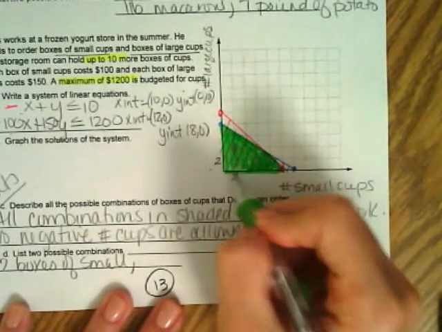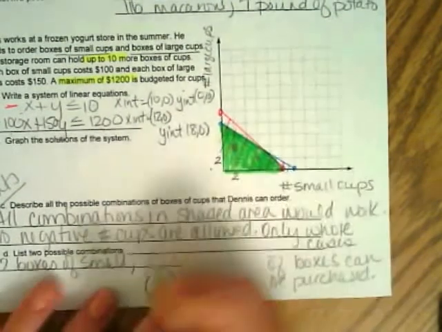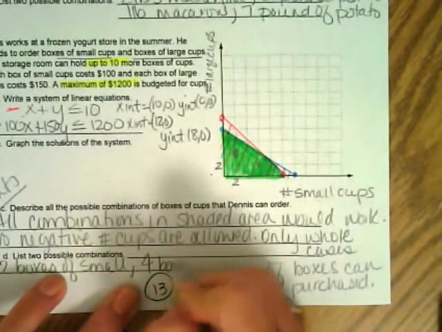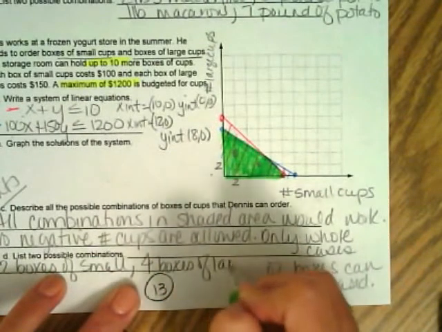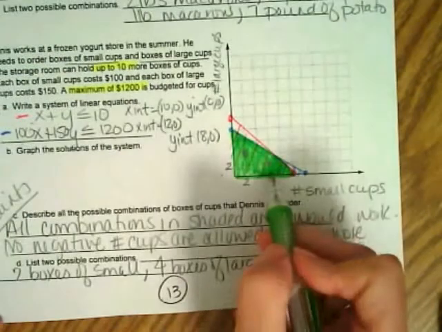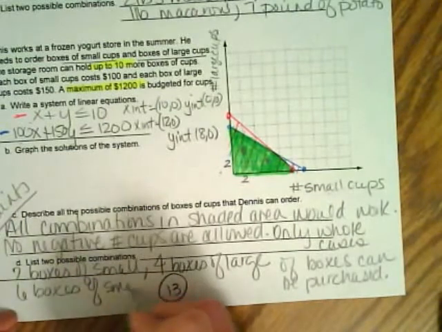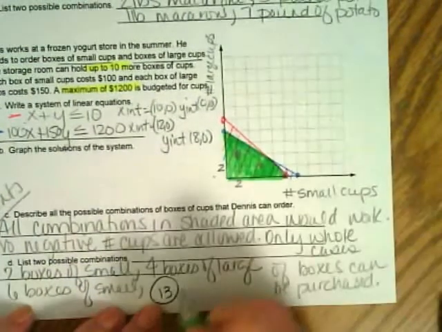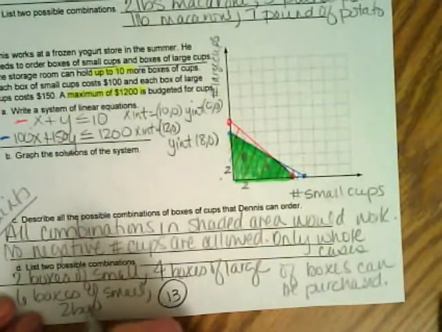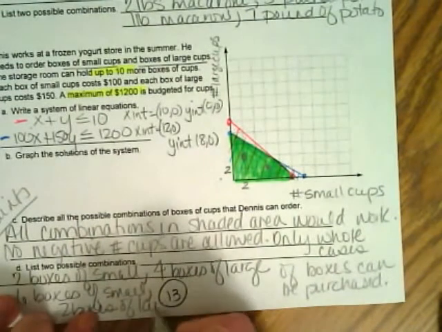So don't say it's 2. It's 2 here and 2, 4. So 4 boxes of large. Or for this point, 2, 4, 6 boxes of small. And 2 boxes of large.